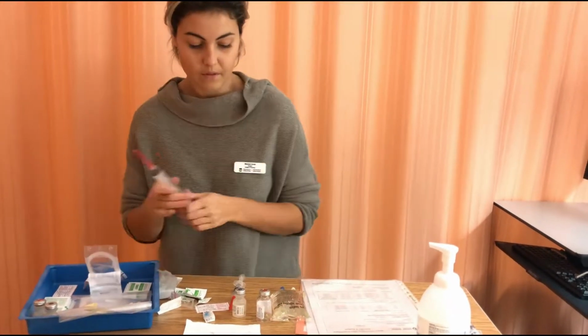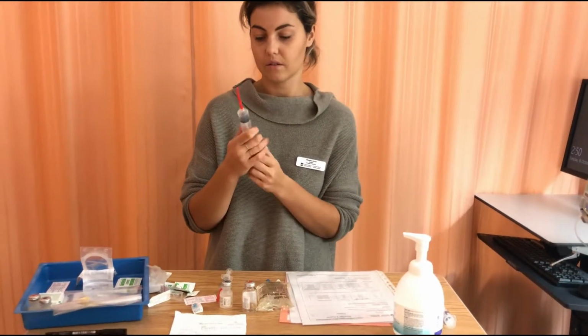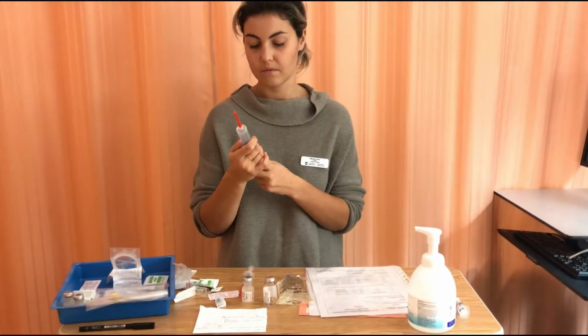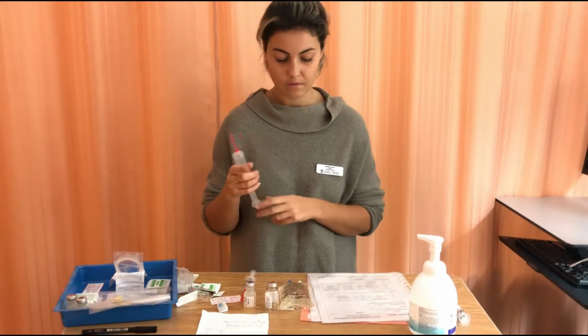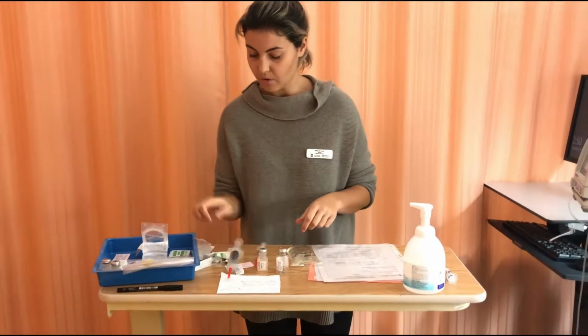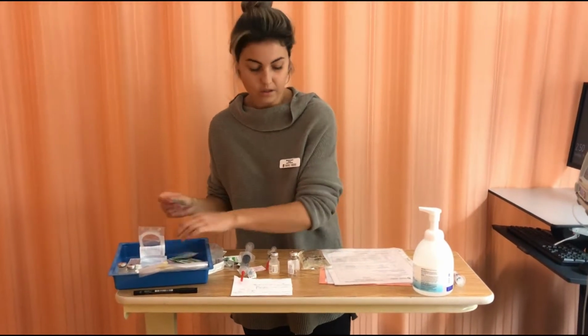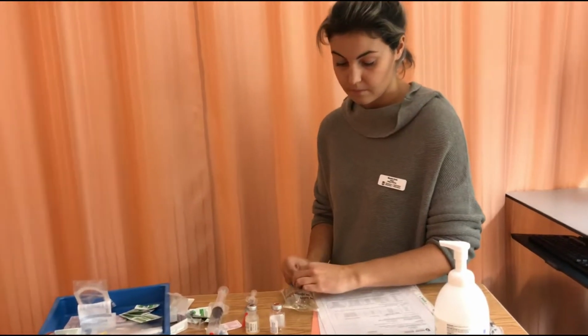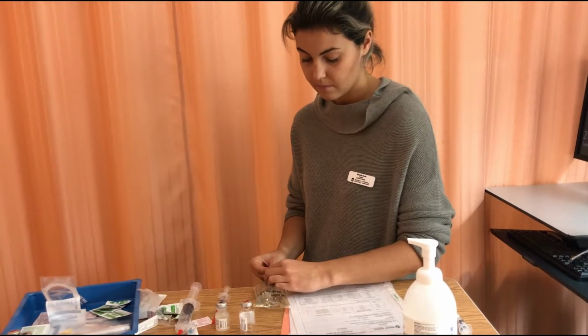5 minutes and 1 gram every 8 hours, and my dose is 250 mg. Displace the air. My maximum single dose is 2 grams. I can attach my tube and then I'm going to clean the mini bag port. Maximum dose is 12 grams, and again, 650 mg every 8 hours.